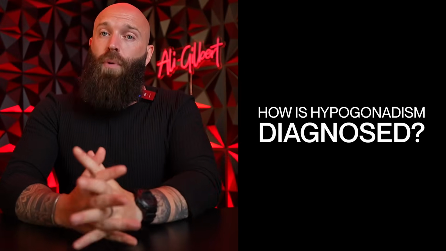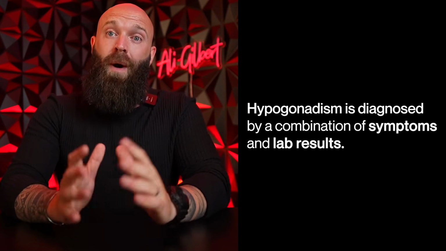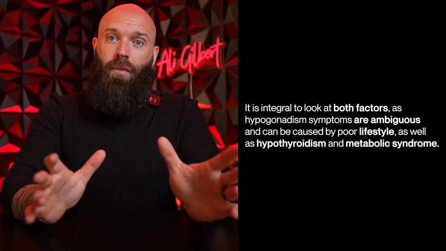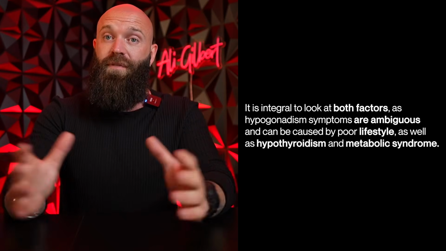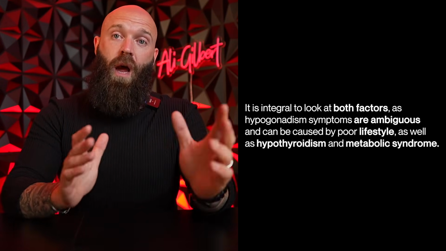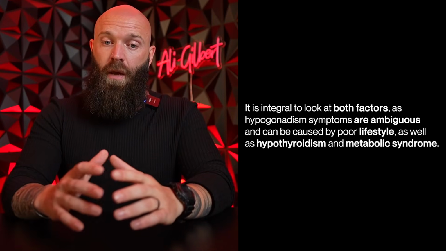So how is hypogonadism diagnosed? Hypogonadism is diagnosed, as I said before, by a combination of symptoms and lab results. And it is integral to look at both. A hypogonadism symptom list is very ambiguous, meaning it can be quite vague, and it can be caused by poor diet and lifestyle, as well as other conditions like hypothyroidism and metabolic syndrome, which is the consequence and umbrella term for insulin resistance, poor diet and lifestyle.